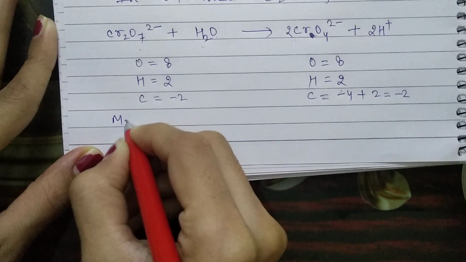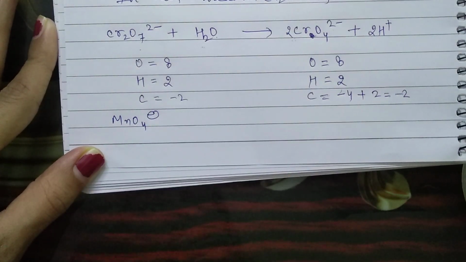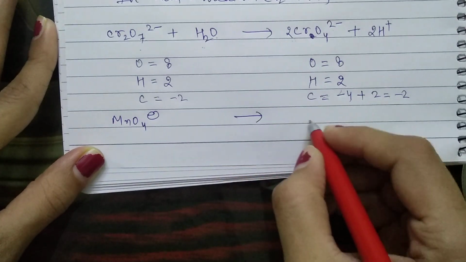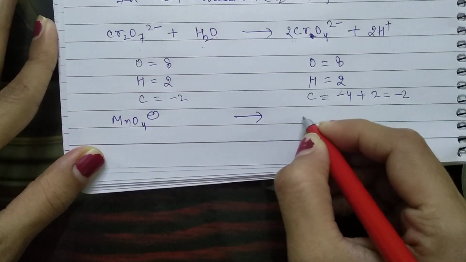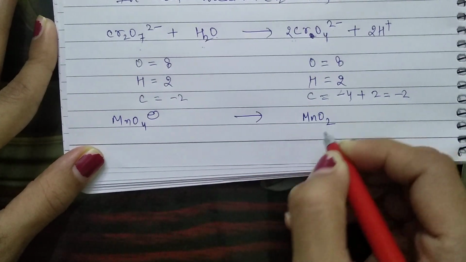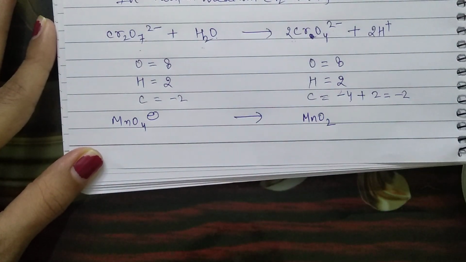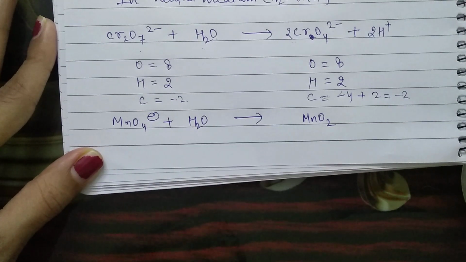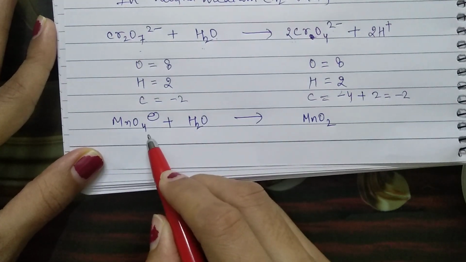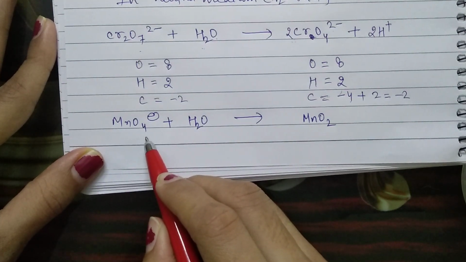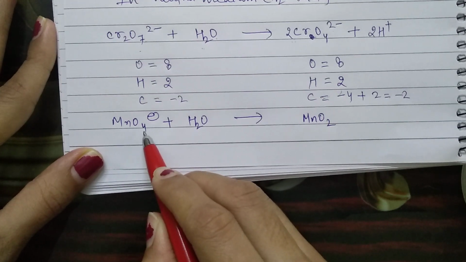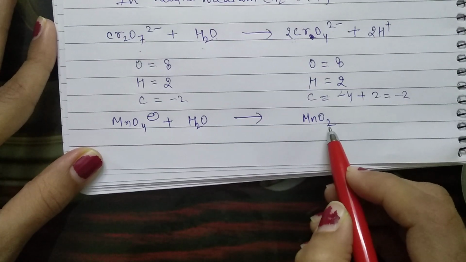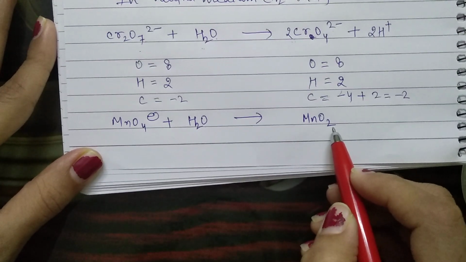Again, with MnO4 minus, we have to remember that MnO4 minus gets converted to MnO2 in the presence of neutral medium, and then we can add water accordingly. On addition of water here, we can see that the total number of hydrogen atoms becomes 4 plus 1, which is 5, and here 2 oxygen atoms are present.